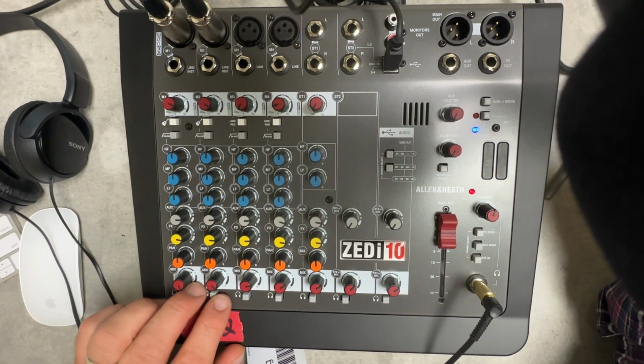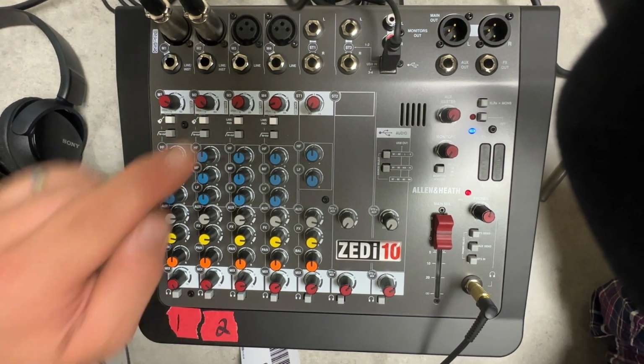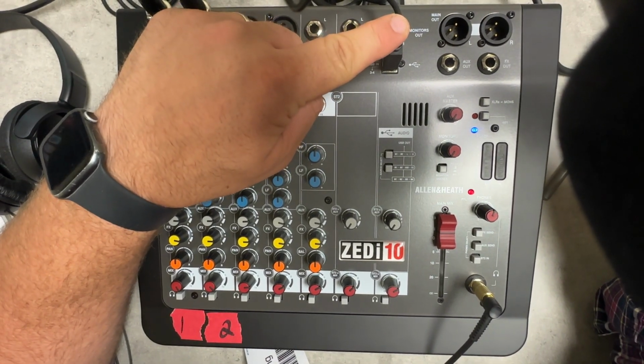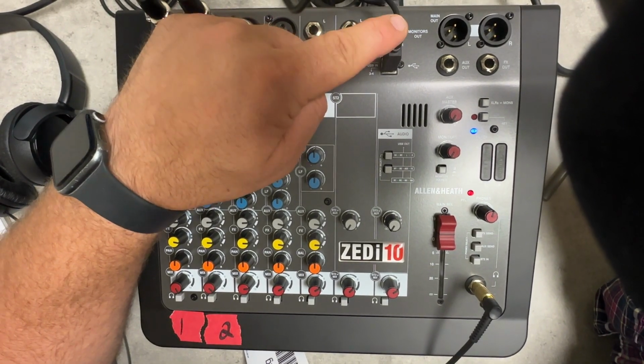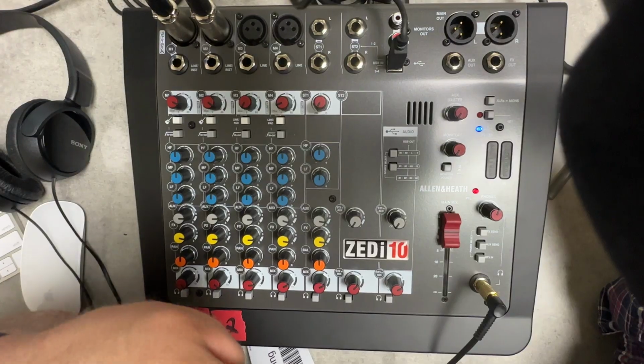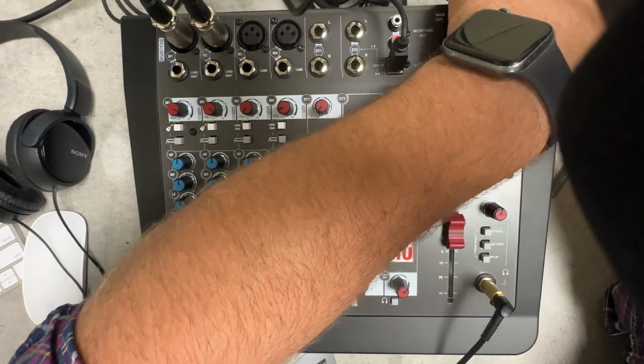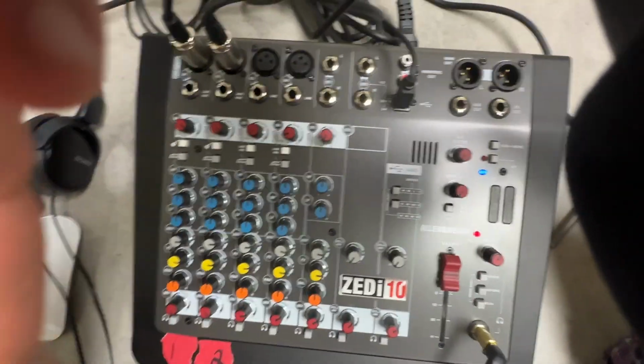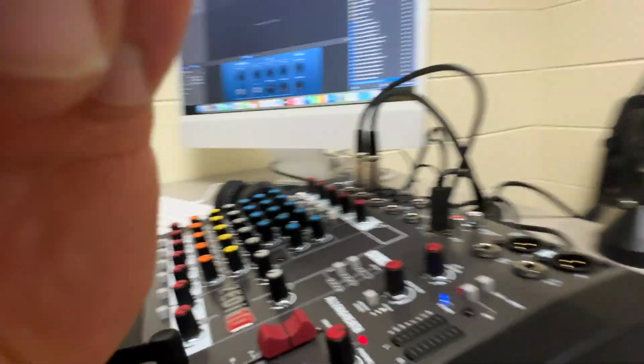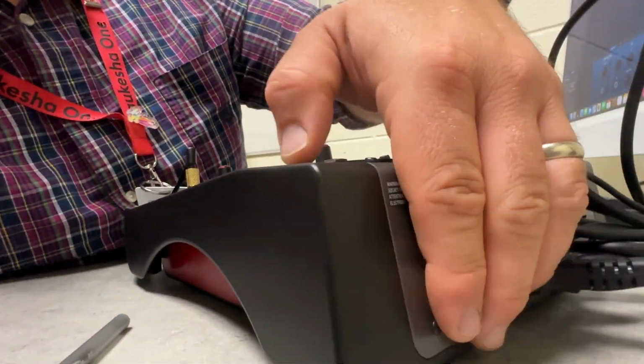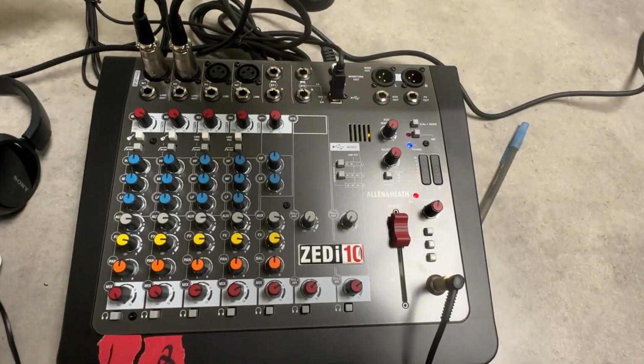So that's kind of the main inputs of the board. A reminder, this is sending our sound out to our computer. And there is a power button on the back of the board here. I'm just going to shift over. So when you are not using it, you're going to use our power button to turn that off. And that is an overview of the soundboard.